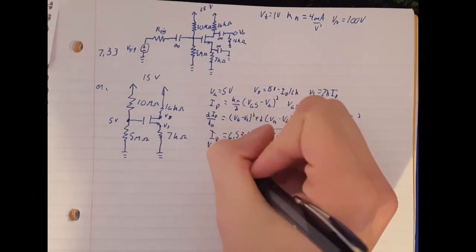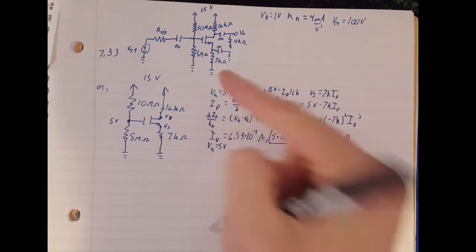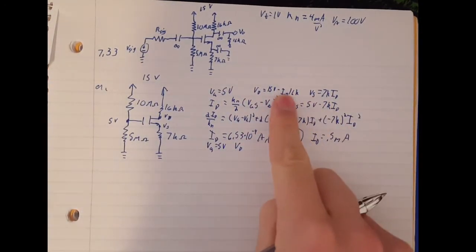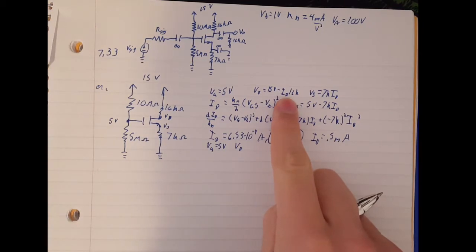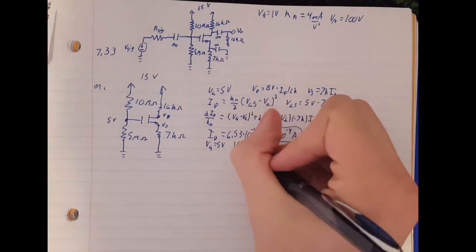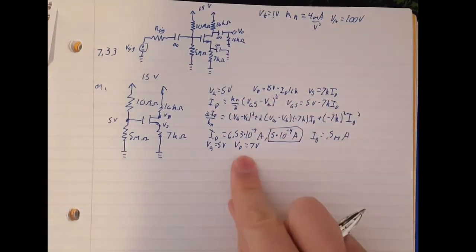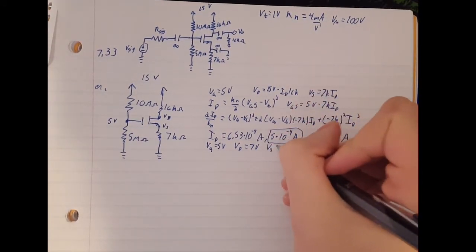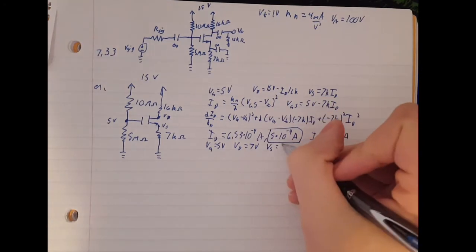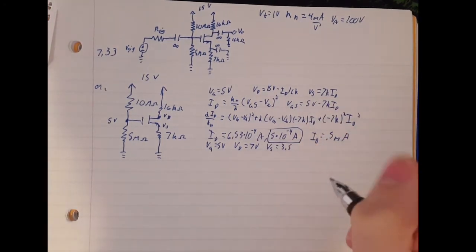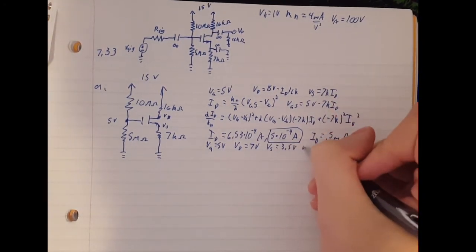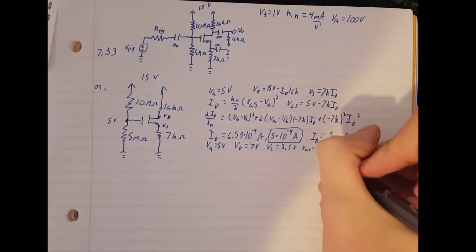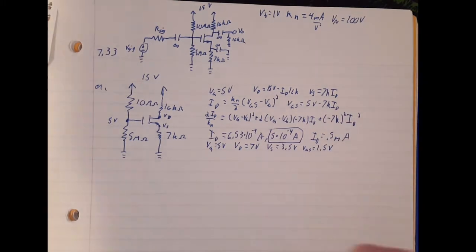So that gives us a VG of 5 volts that we already calculated up here. That gives us a VD of 0.5 milliamps times 16K is 8. 15 minus 8 is 7 volts. This is also what the book predicted. And that gives us a VS of 3.5 volts, VGS of 1.5 volts.